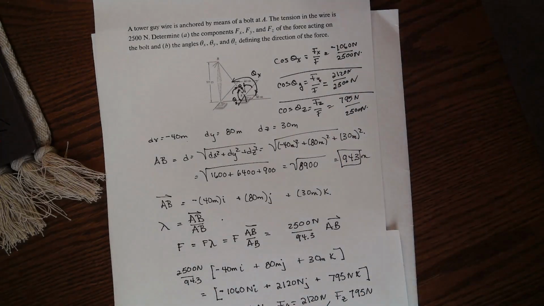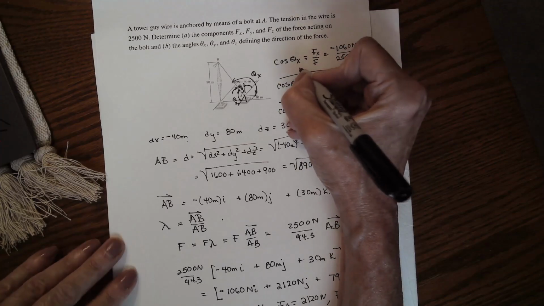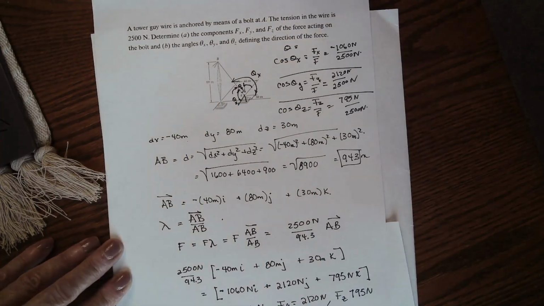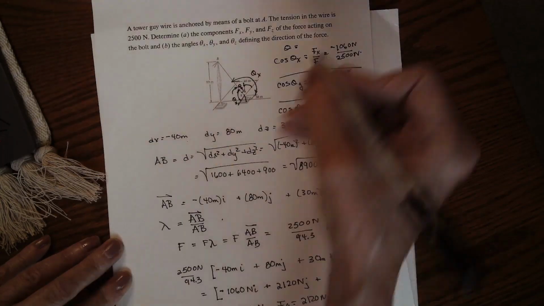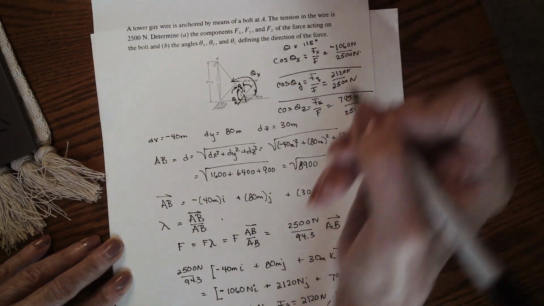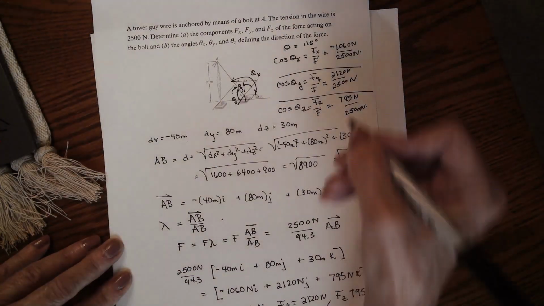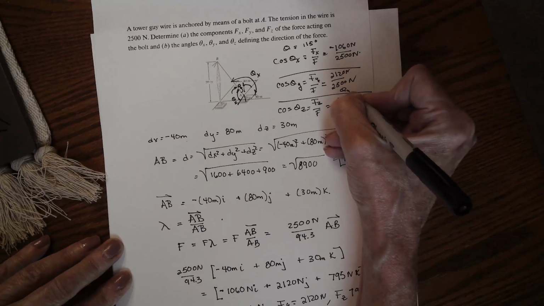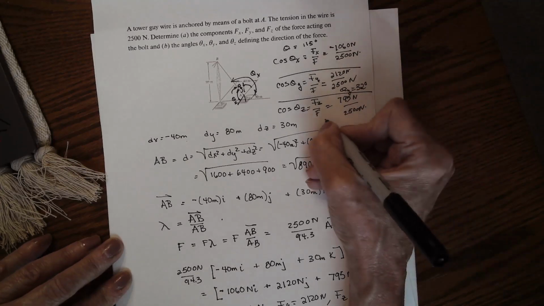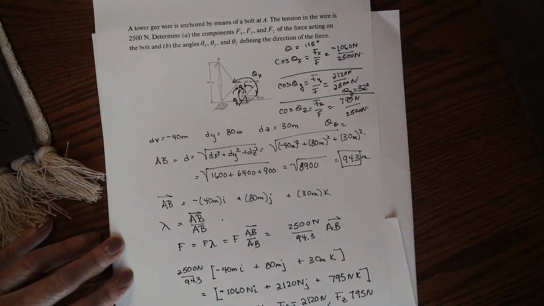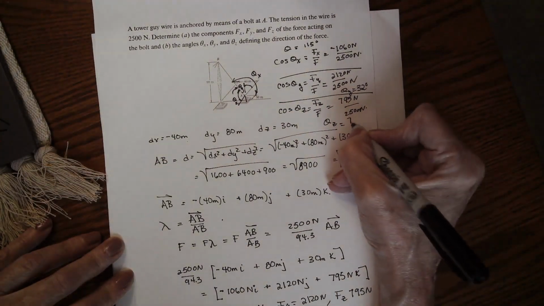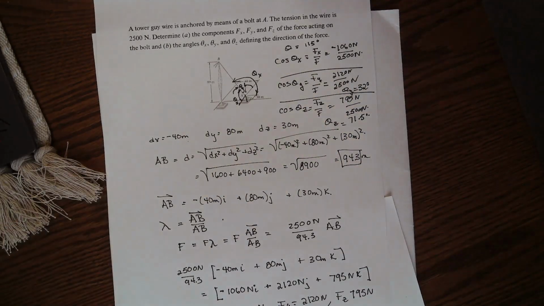We'll do the inverse cosine, and we'll solve for our angles, and we'll find that theta x equals 115 degrees, theta y equals 32 degrees, and theta z equals 71.5 degrees. So we've now solved a practical problem where we looked at it in 3 dimensions.